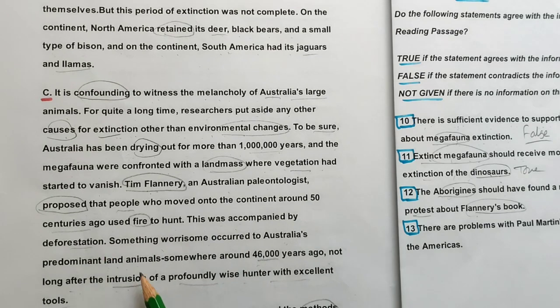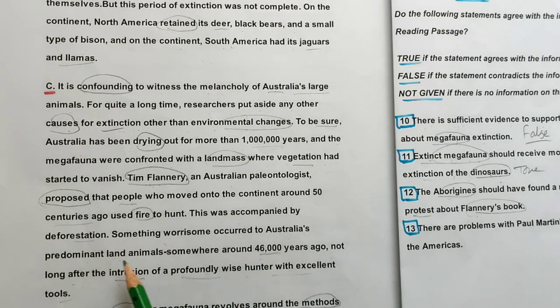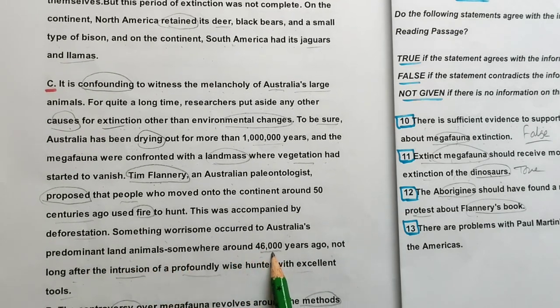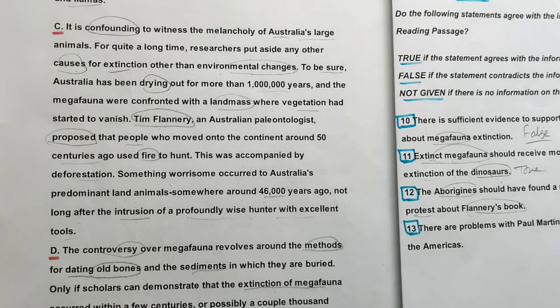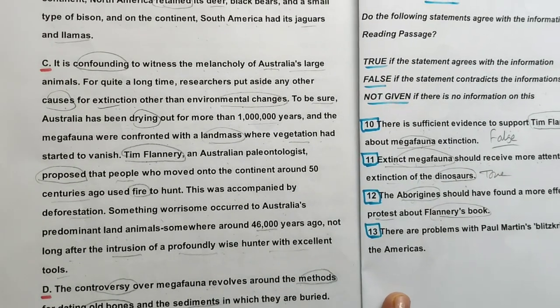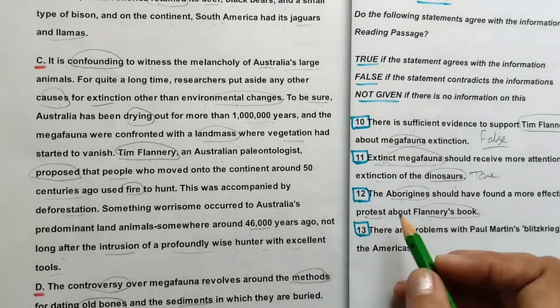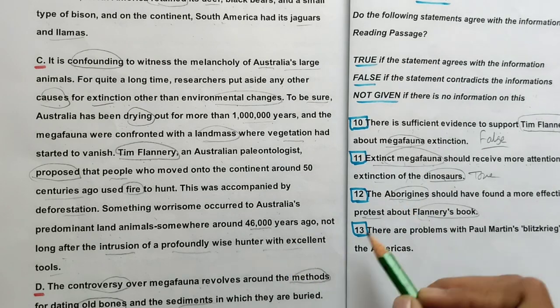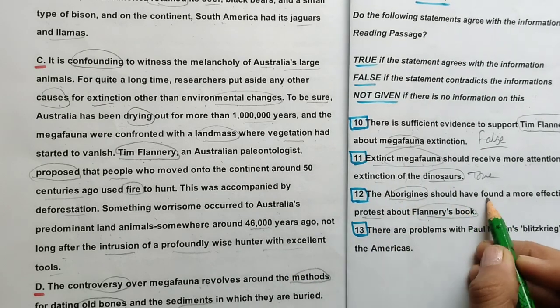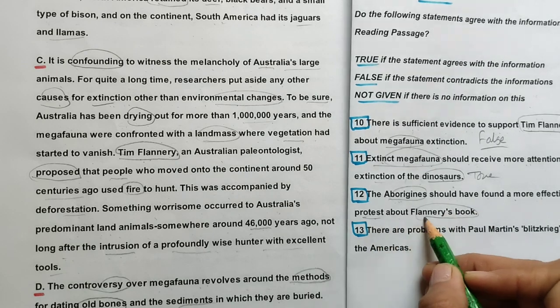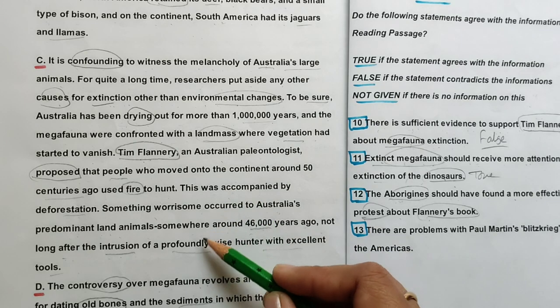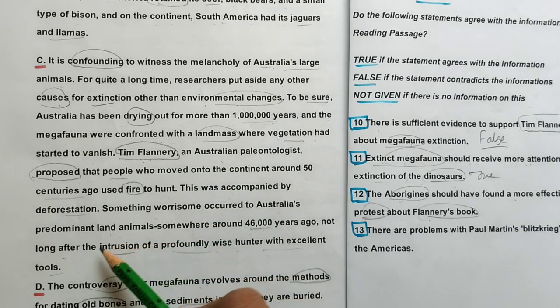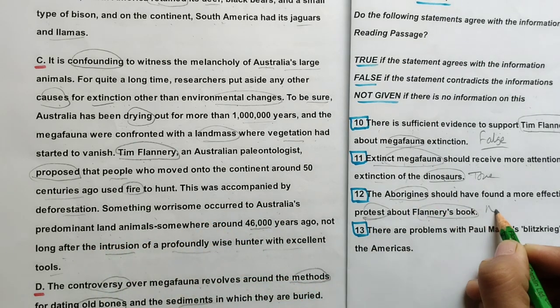This was a comment by Deforestation, Australia's predominant land animal, somewhere about 46,000. Introduction. The controversy over megafauna methods. Now again something is different. So here now you decide whether they are talking about it, because I have not read this word in this full passage. Aborigines should have found a more effective way to protest against this. So no protest is also there. See this. So of course this is not given.